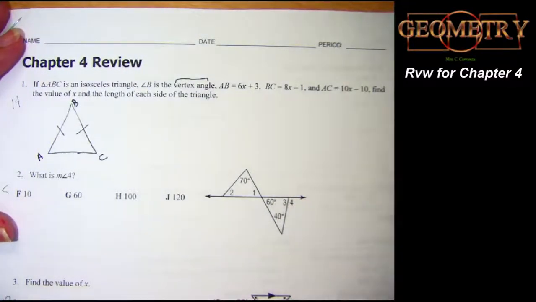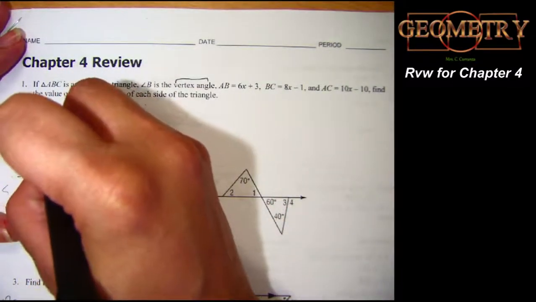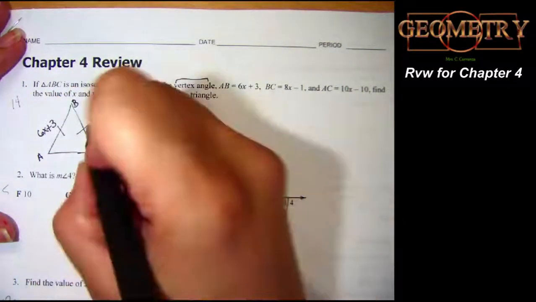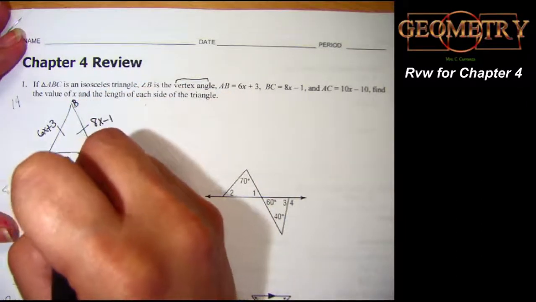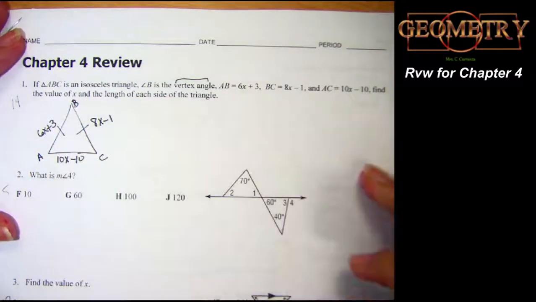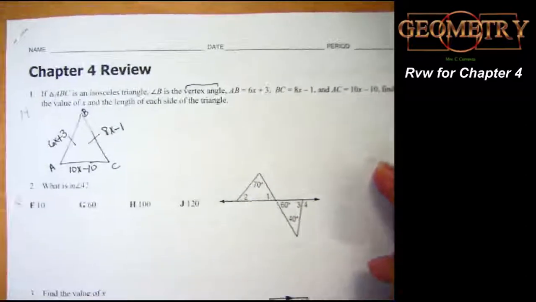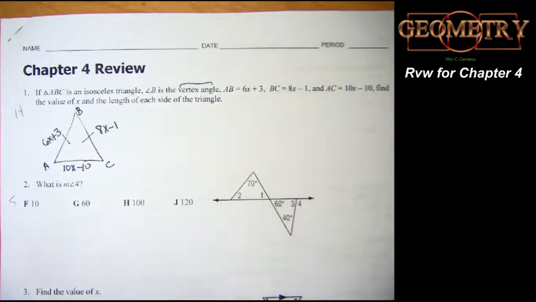fill in. I'm told that AB is 6x plus 3. I'm told that BC is 8x minus 1. And I'm told that AC is 10x minus 10. I'm asked then to find the value of x and the length of each side.